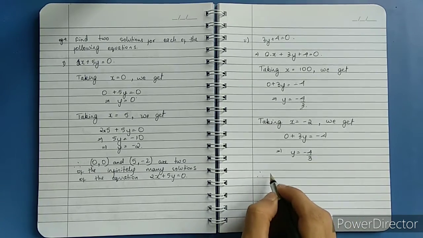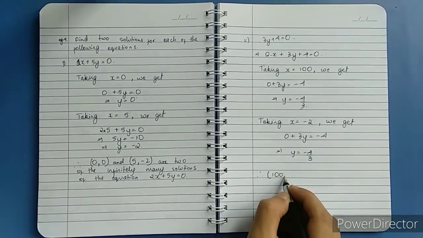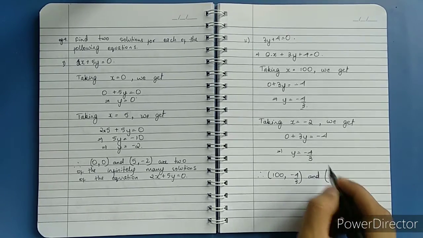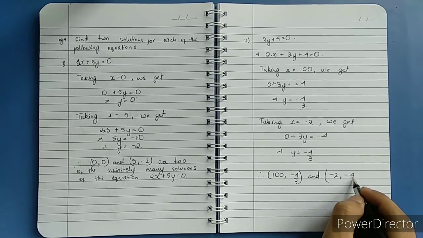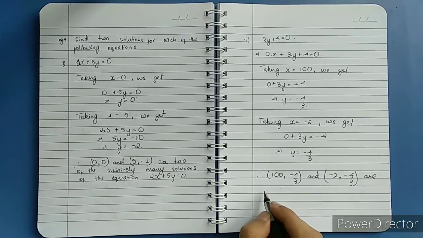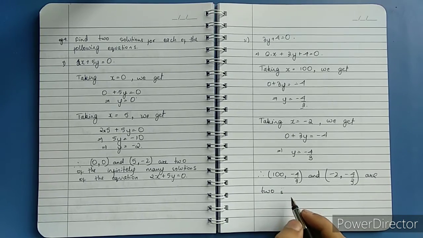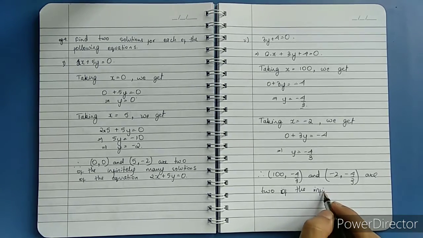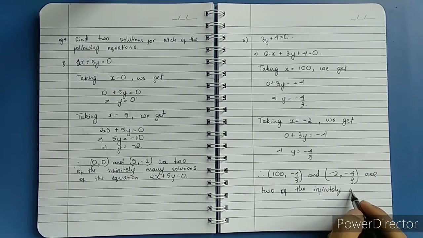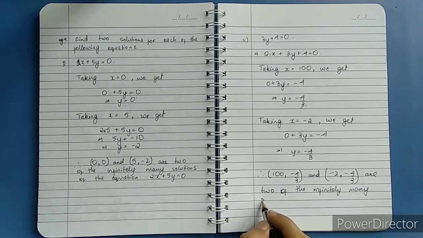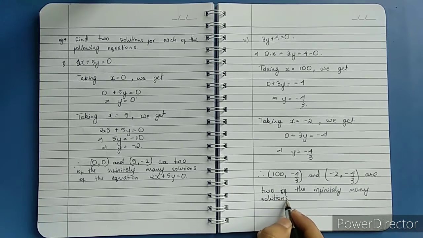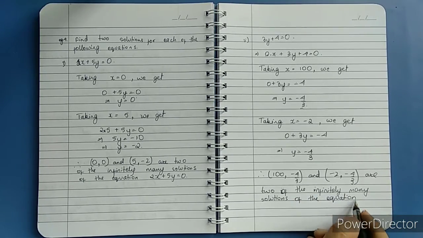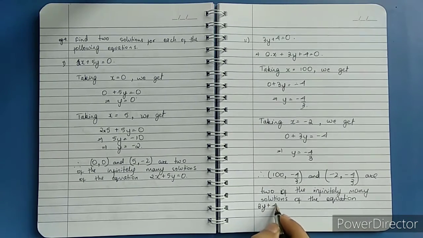So therefore, we have x as 100, y as minus 4 by 3, and x as minus 2, y again as minus 4 by 3, are two solutions, two of the infinitely many solutions of the equation 3y plus 4 equals 0.